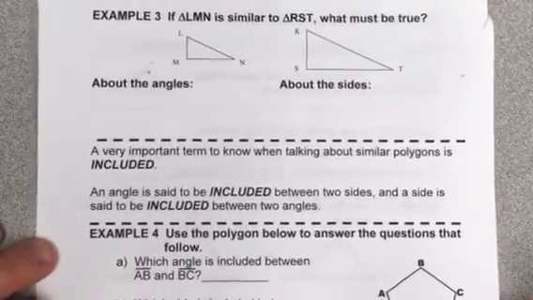As you finish up with this one, go ahead and flip it over. Looking at example 3, I want you to go ahead and pause the video and please try this one on your own.